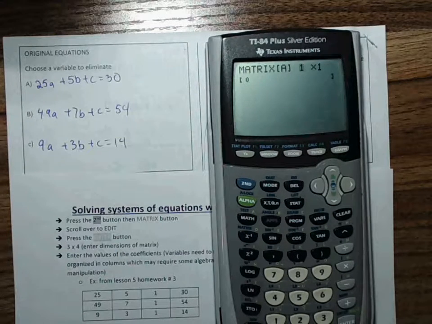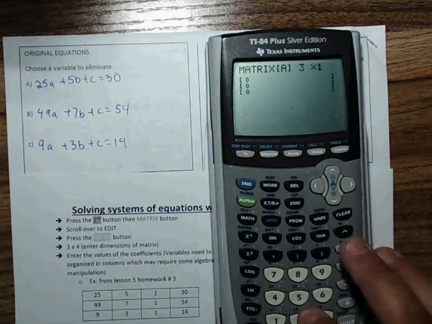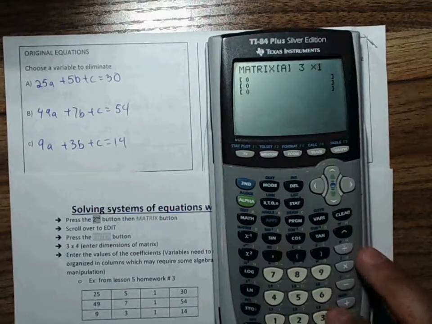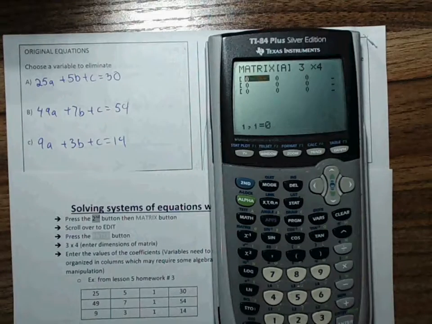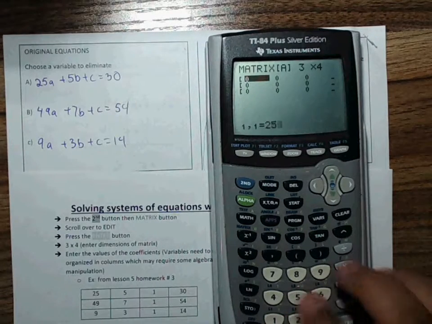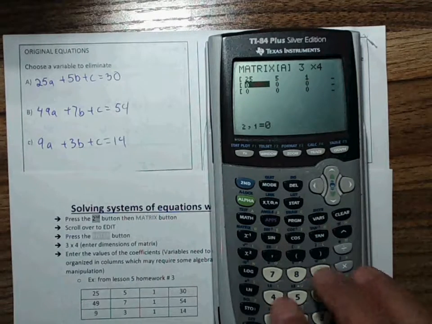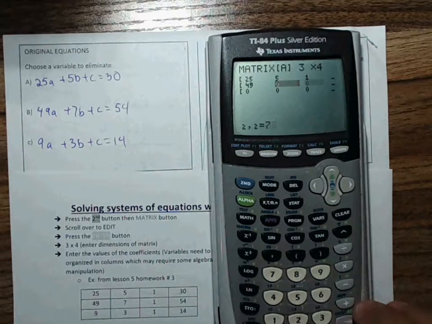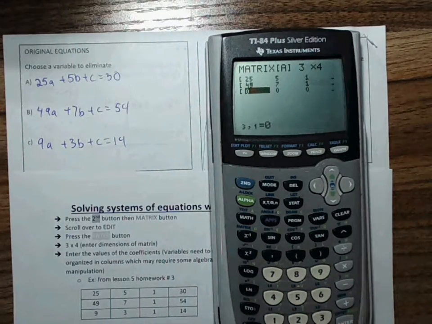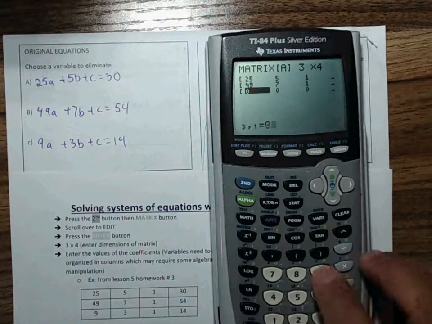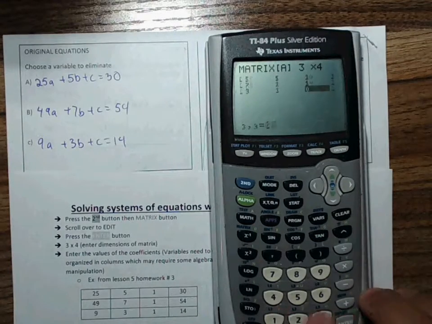And it'll be a 3x4 matrix because we're doing a 3 variable, 3 equation system. So it'll be 3x4. And count the last column is after the equal sign. What do I put in the zeros? The coefficients, which is the number in front of your variable. And your constants, or just the whole numbers. So the first one is going to be 25, 5, 1, and 30. The second one's going to be 49, 7, 1, and 54. And then I'm going to do 9, 3, 1, and 14.